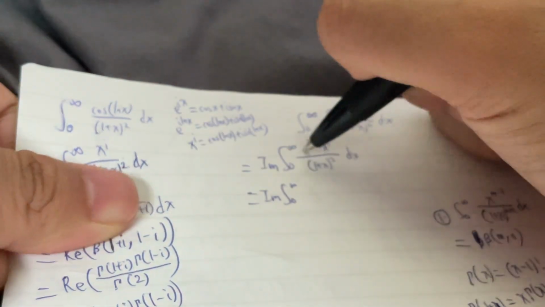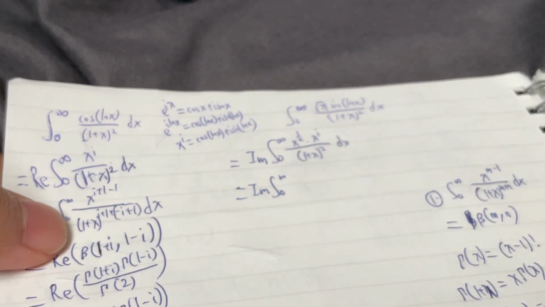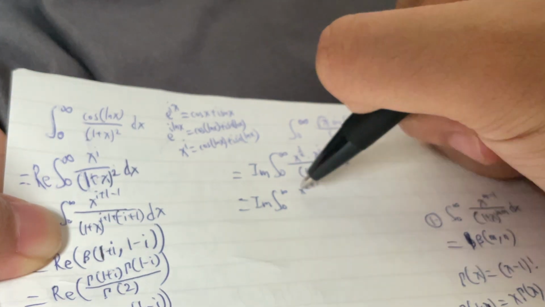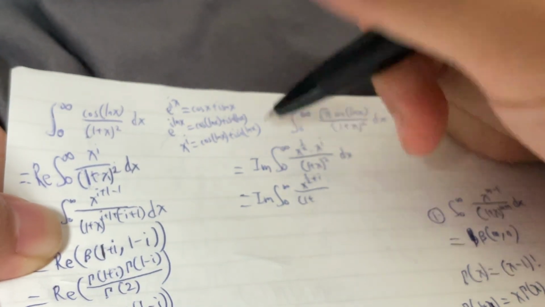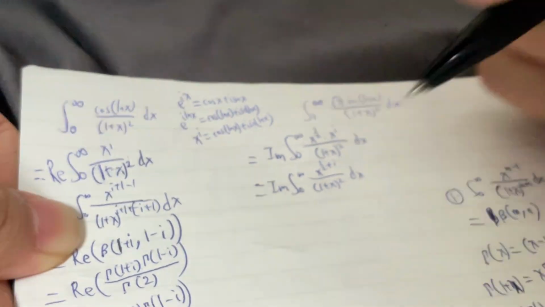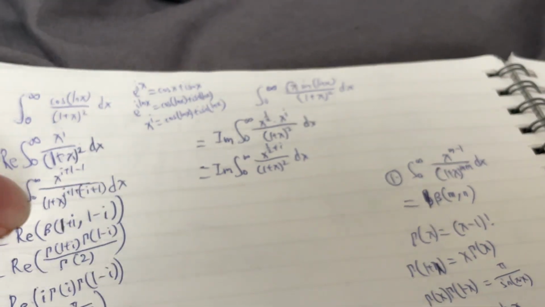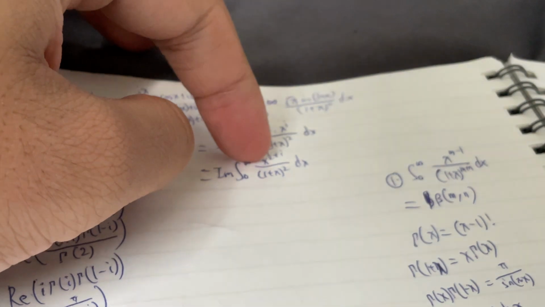And then we are going to combine the power 1/2 plus i, divided by this. So use the beta function once again, we're going to get this number.